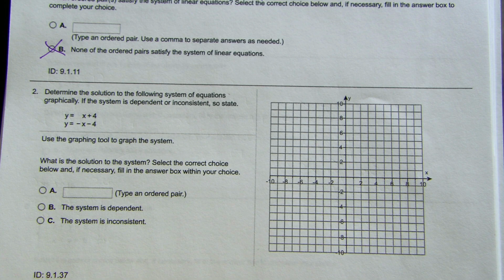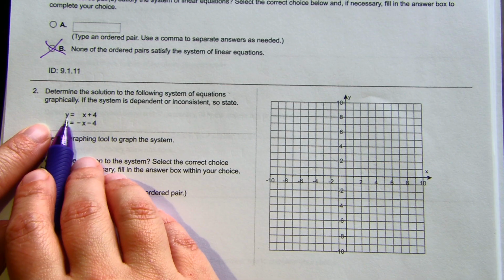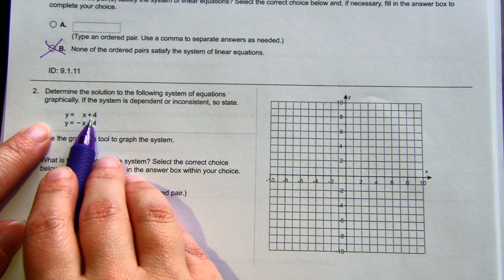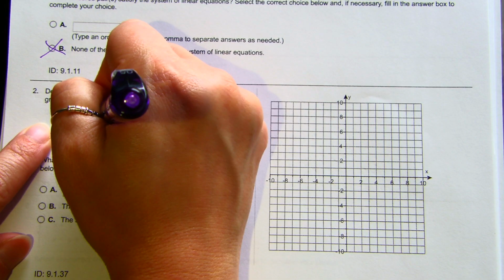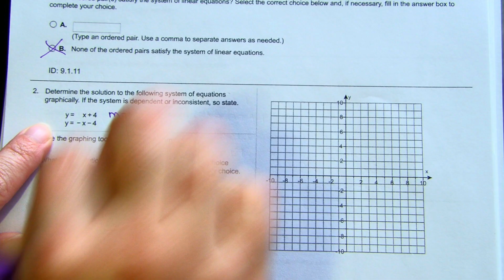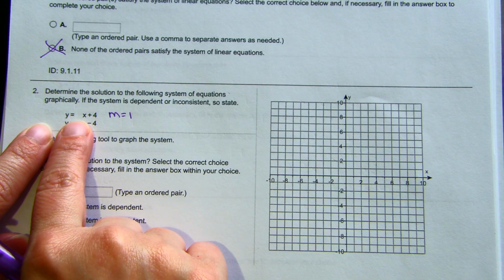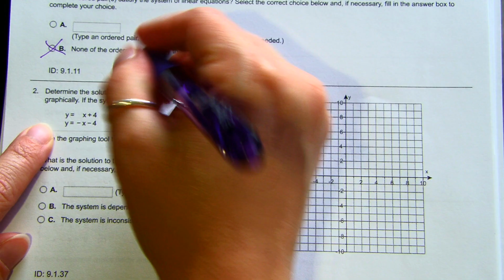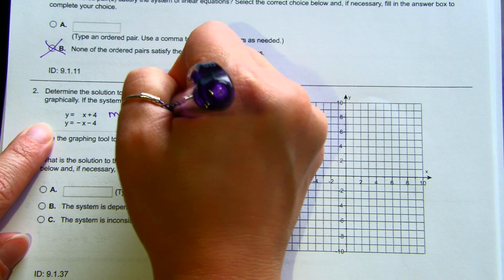So the first line, it says y equals x plus 4. I'm going to make notes that the first line has a slope of positive 1, because there's no number written in front of the x, so we understand that to be a 1, and the y-intercept is (0, 4). The slope for my bottom line is negative 1, and it has a y-intercept of (0, negative 4).